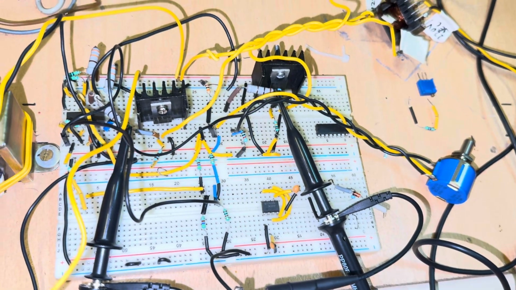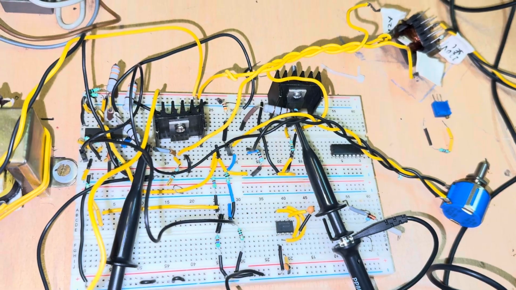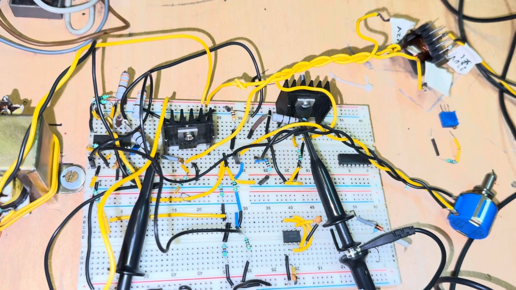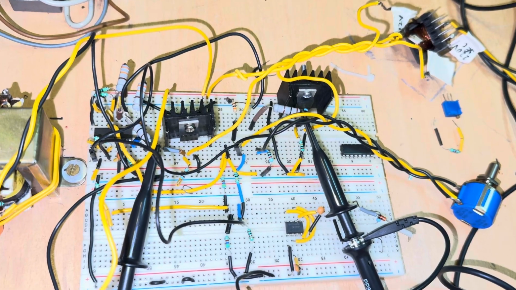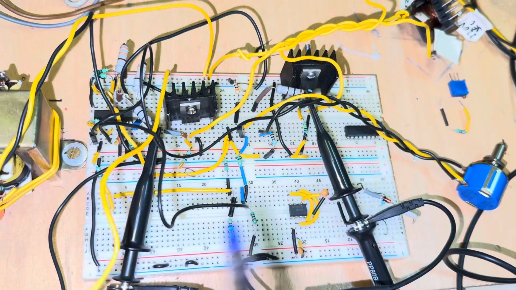Hello everyone, in this video I am going to demonstrate the PWM control function for the IC TL494 based 24 volts DC to 220 volts AC inverter. I am going to operate at a frequency of 65 kHz. As you can see here, this is my very raw inverter.